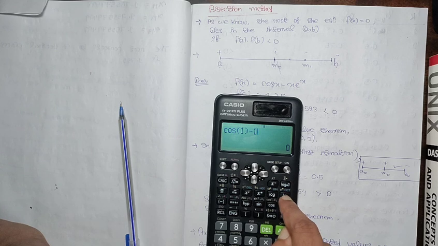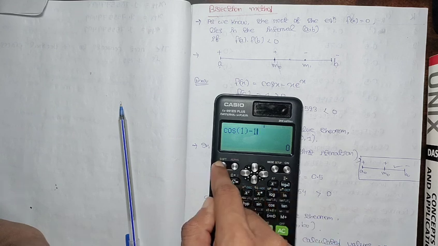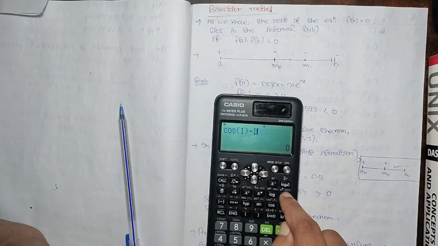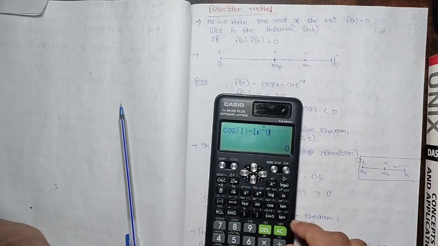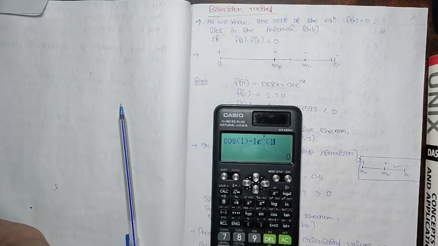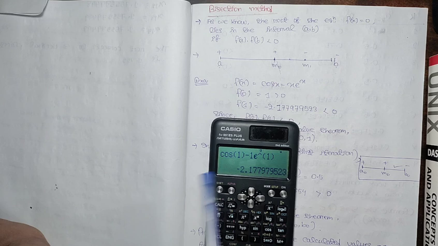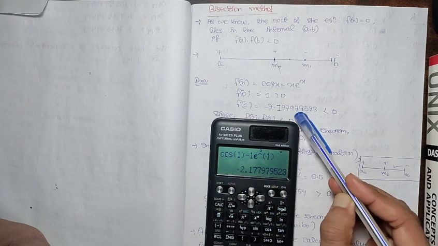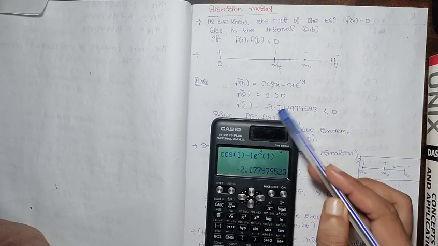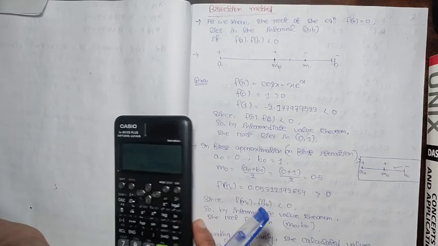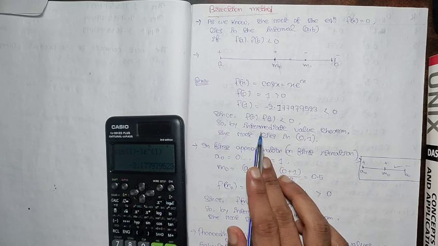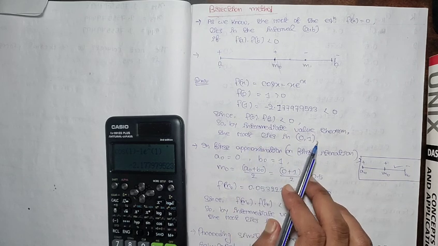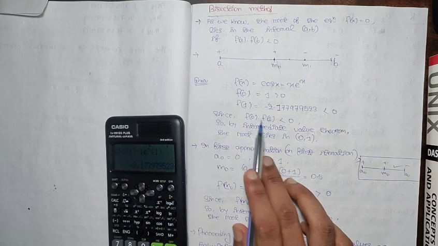For accessing this key, you should type shift, long, so it is in exponential form. Then in case of x I am typing 1. See here, this value is less than 0, that means it is negative. Since f of 0 and f of 1 are less than 0... sorry, f of 0 and f of 1 have opposite signs, according to the intermediate value theorem the root lies in (0, 1).